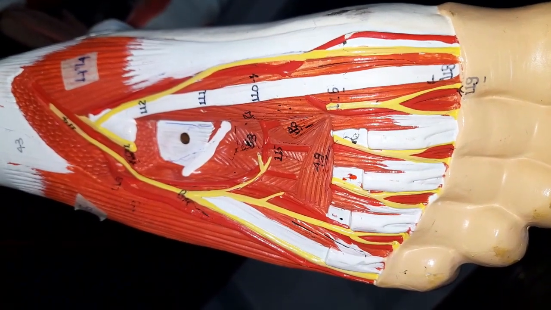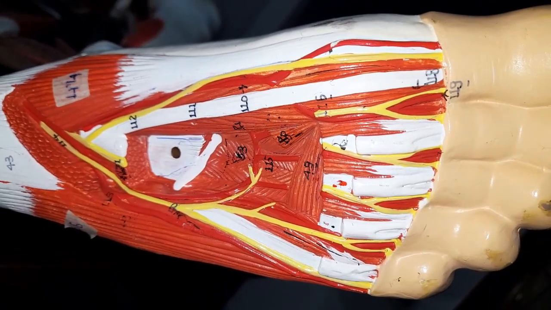So these were some of the blood vessels and nerves visible on the model.